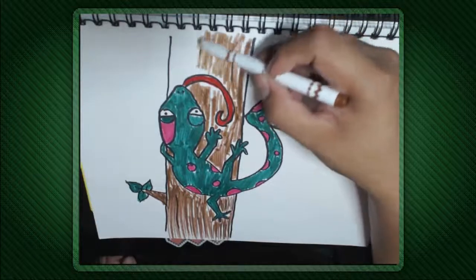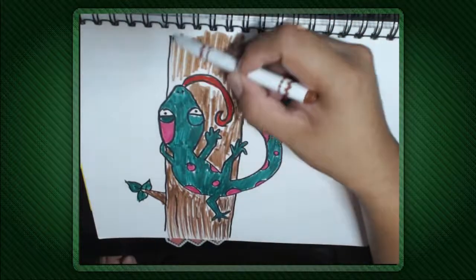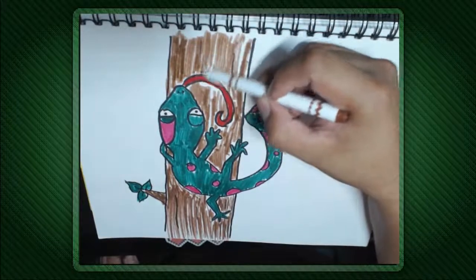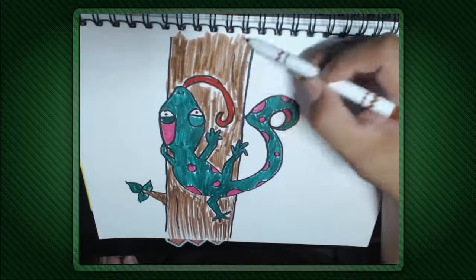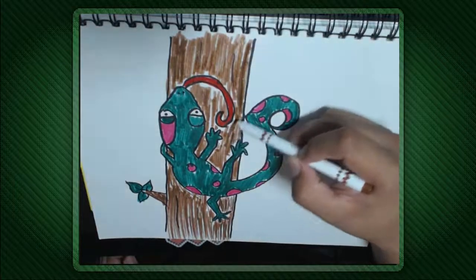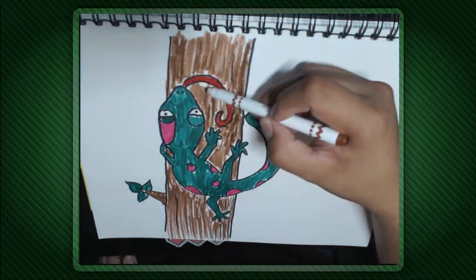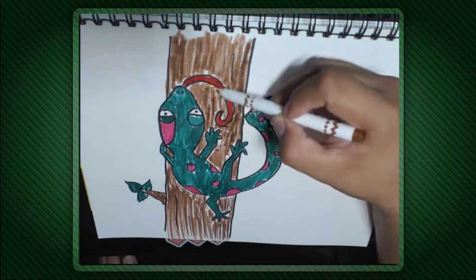Geckos eat bugs, and they use their really long tongue to trap bugs or insects or small... I don't think they eat animals. They eat mostly bugs, like flies and stuff.